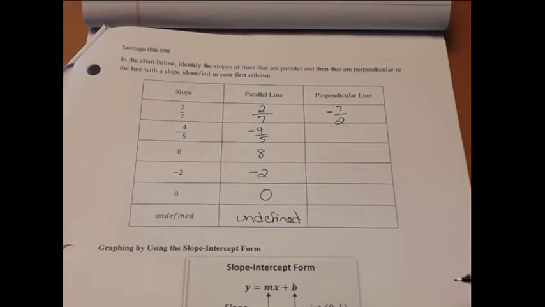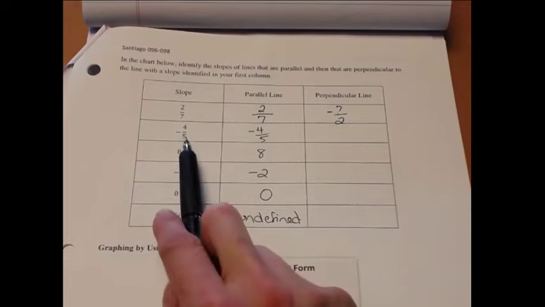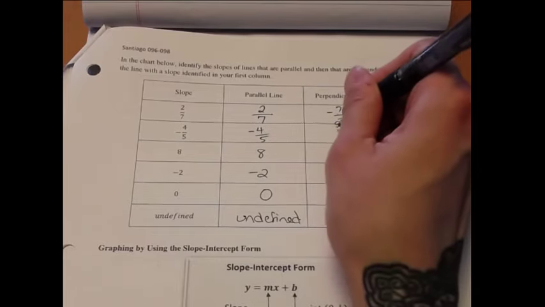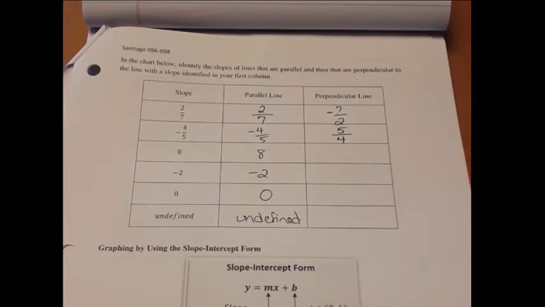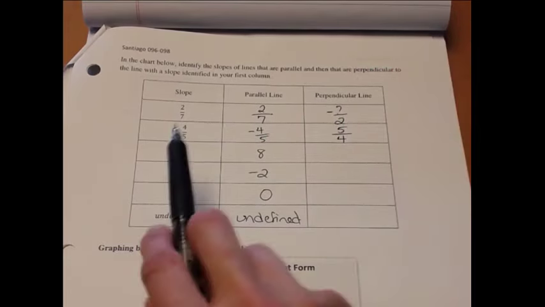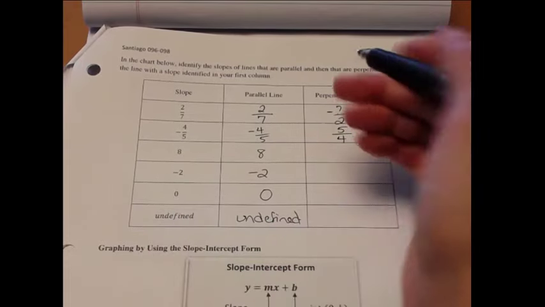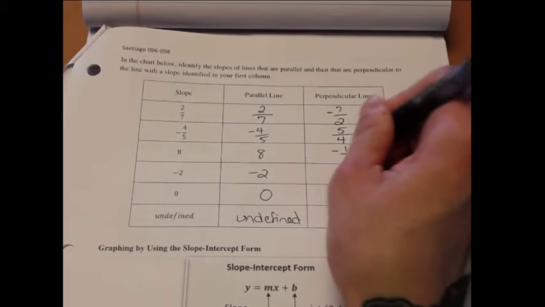Okay, now let's take care of the perpendicular lines. For our slope of -4/5, if we have a line that's perpendicular to the line with a slope of -4/5, your slope is positive 5/4. If your line has a slope that's +8, a line that's perpendicular will be -1/8.